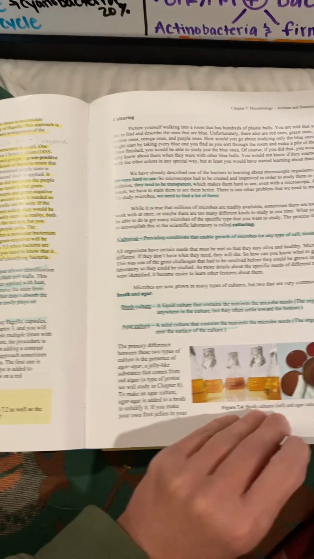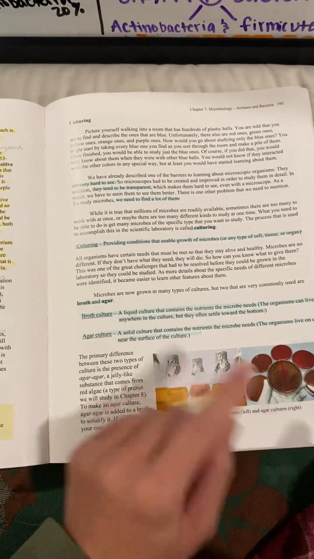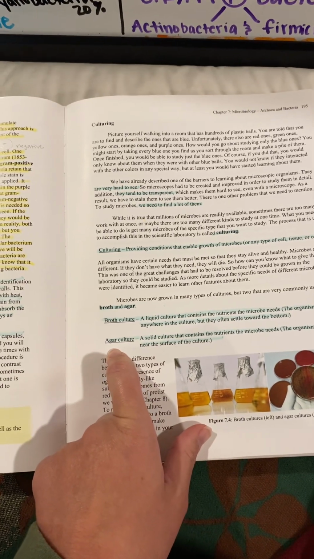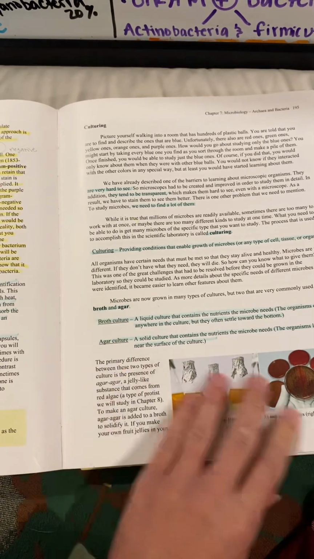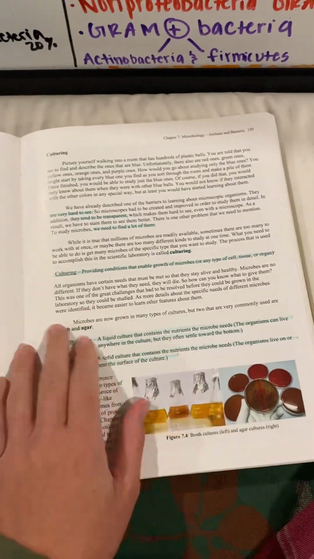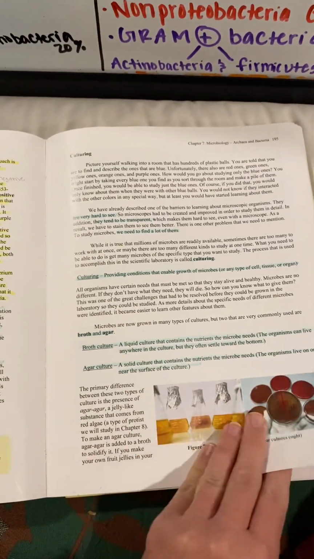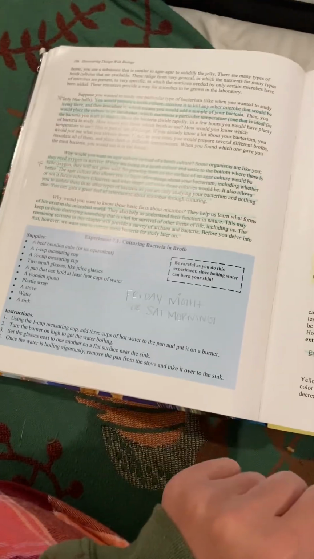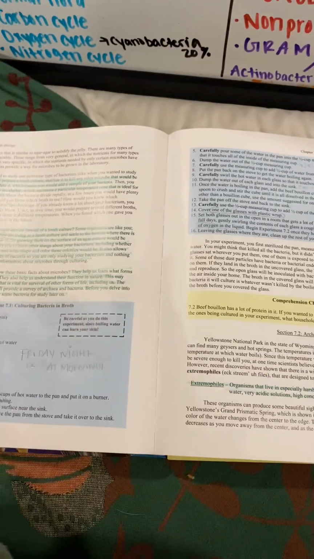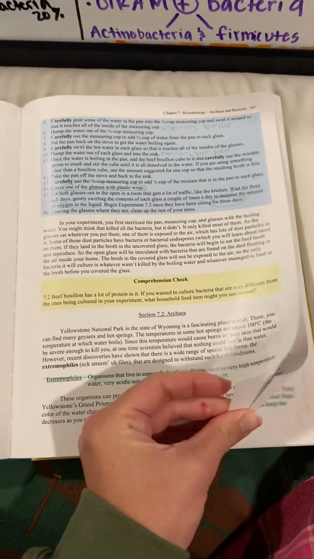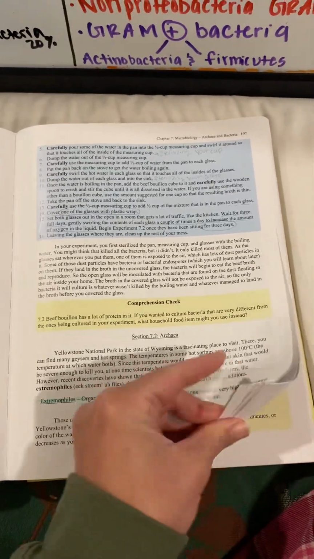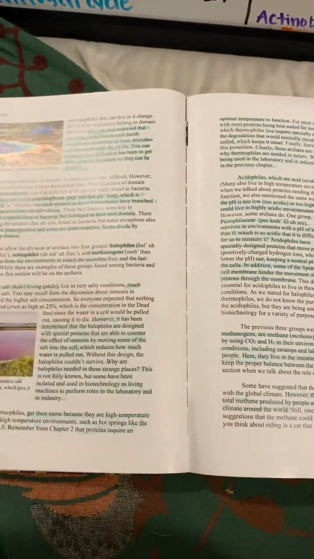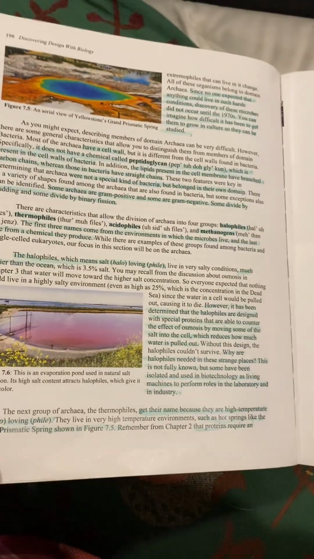We talked about culturing and your broth cultures, which are liquid, and your agar, which is your solid cultures, which we swabbed last week, and then y'all are bringing in the broth cultures tomorrow. Just recapping, we talked about the different ways that they can live with oxygen and not oxygen, which we'll talk about more in a minute. Archaea and the extremophiles, all the different types of those and how they live in really unique places. And science is still studying and figuring out their purposes all the time.